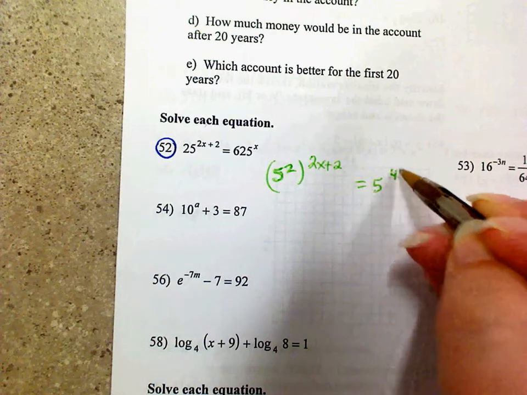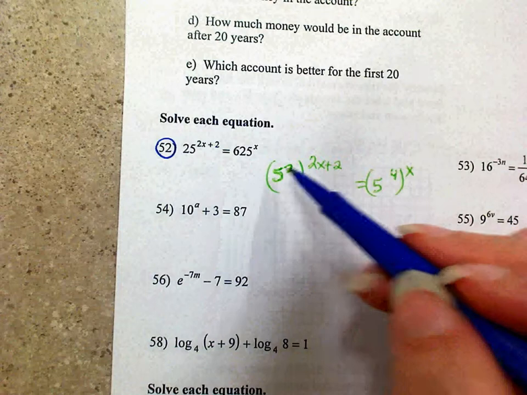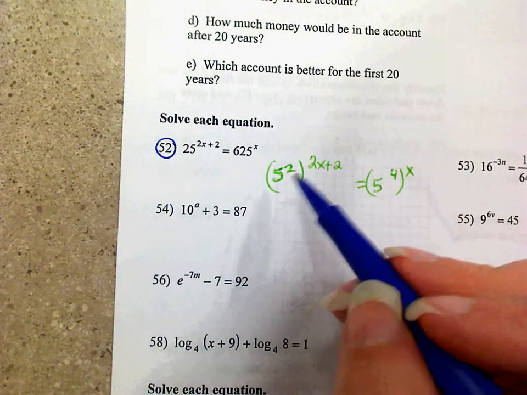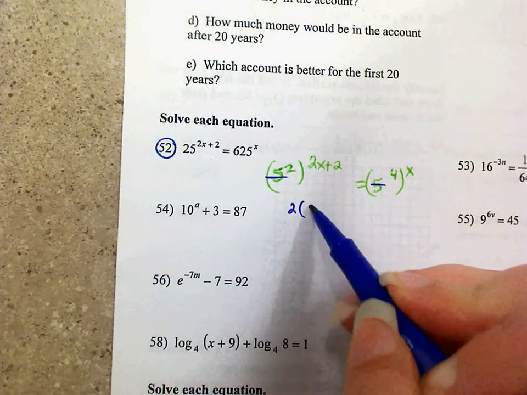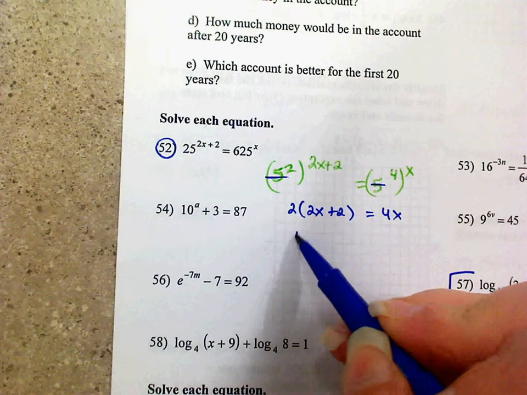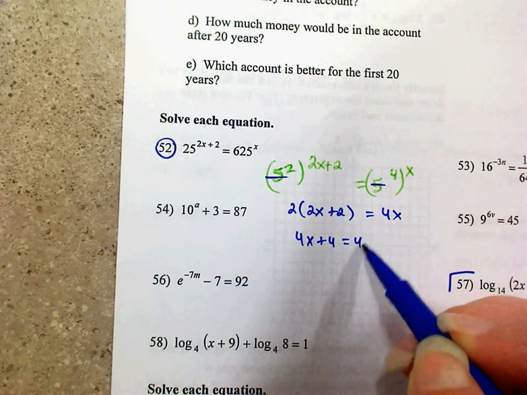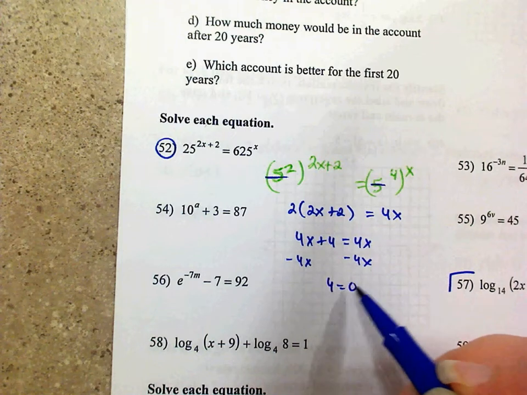And since what we're dealing with is 5 to something equals 5 to something else, the 5's already equal each other. You don't need to worry about that anymore. So you're really just dealing with when does 2 times 2x plus 2 equal 4x. So this is 4x plus 4 equals 4x. If I subtract 4x from both sides, I'm left with 4 equals 0, and that's not true. So there is, in fact, no solution.